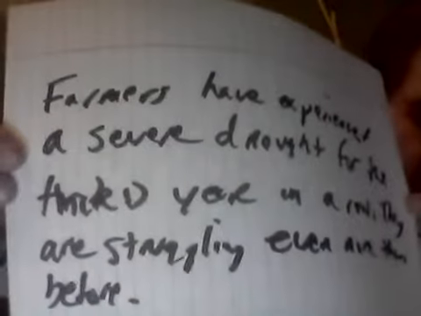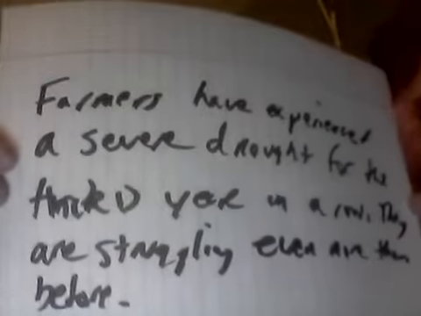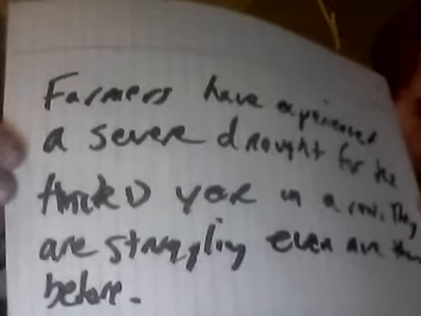Farmers have experienced a severe drought for the third year in a row. They are struggling even more than ever. Now, I put this out here so that you can see it. Farmers have experienced a severe drought for the third year in a row. They are struggling even more than before.